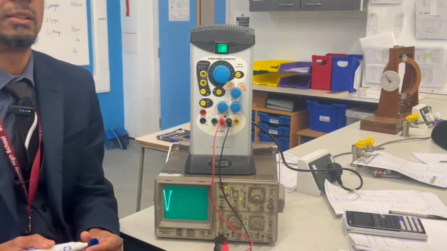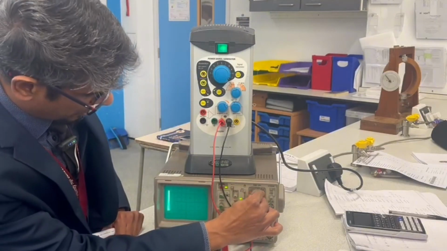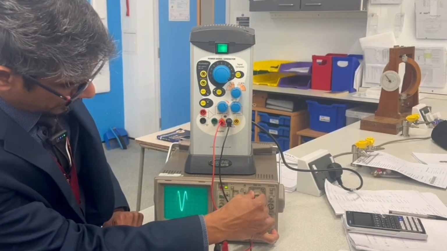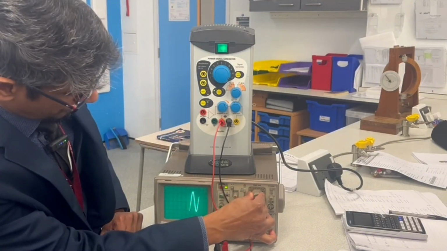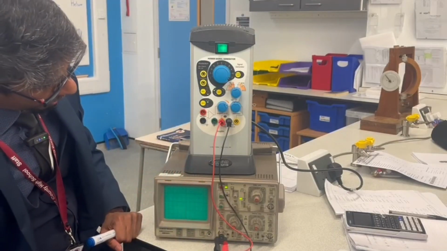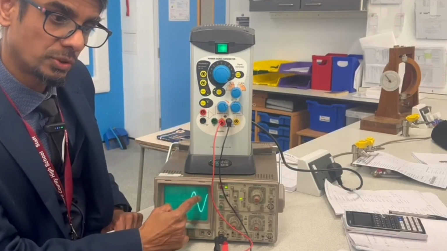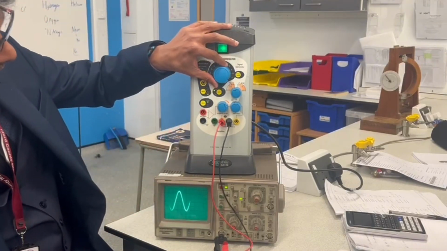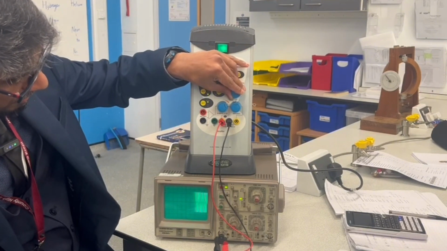Time base setting. Why are we using time base setting? Look at it. Look what happens when you increase the time base setting. Too slow. Too big. Right? That's sort of a good one to measure because you can measure from the sub-intervals. Okay? So, for example, let's say we're measuring something of a very, very high frequency.